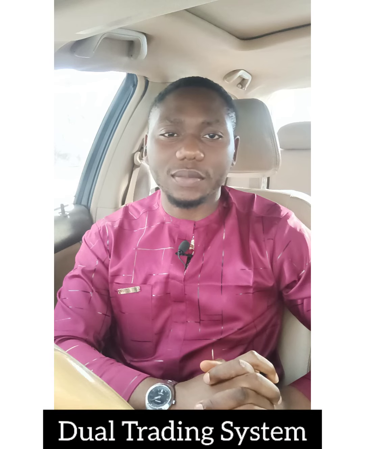Previously, I talked about the dual trading system whereby we use mean reversal strategies to actually pinpoint where two coins go against each other. Okay. Now, this is not your usual strategy. If you do not understand this, don't go ahead to practice. Otherwise, you are going to risk your entire portfolio.